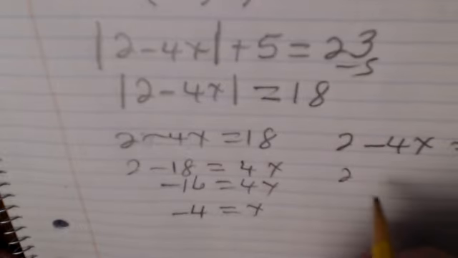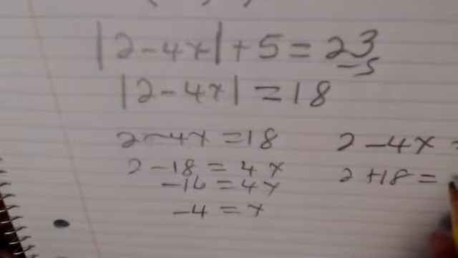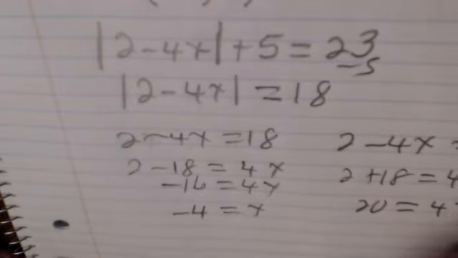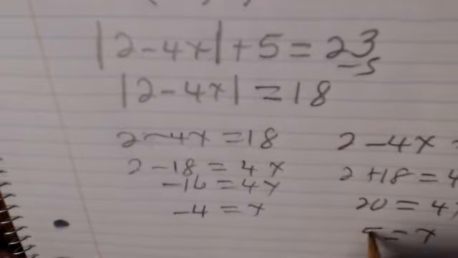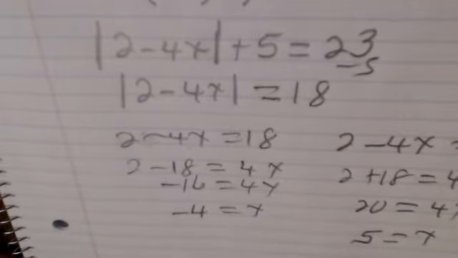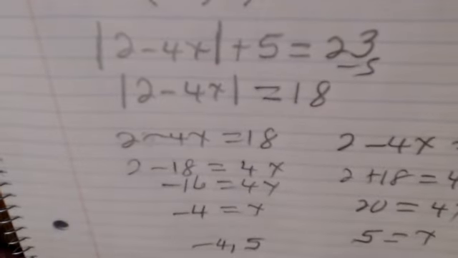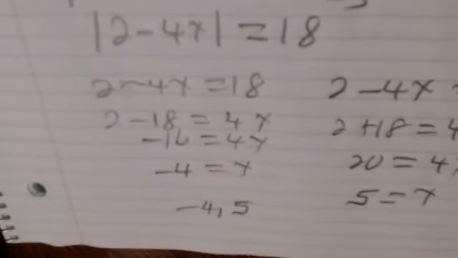Over here, I got 2 plus 18 is equal to 4x. So I got 20 is equal to 4x. So x is equal to 5. So I get 2 answers. I get an answer of minus 4, and I get an answer of 5.